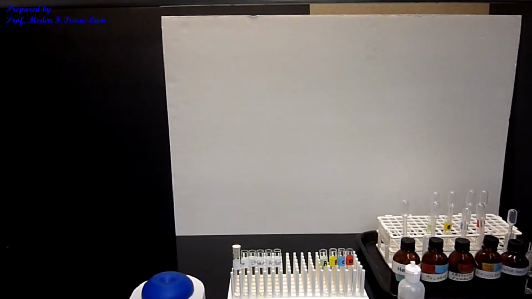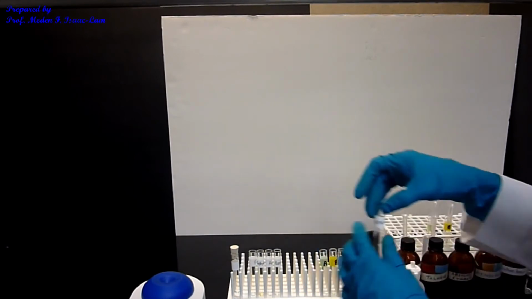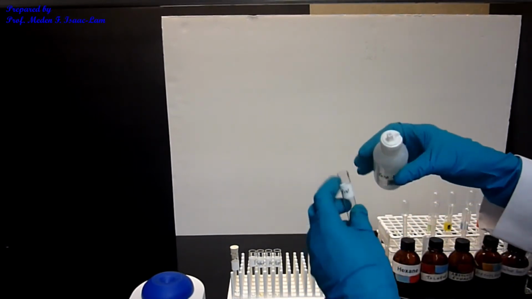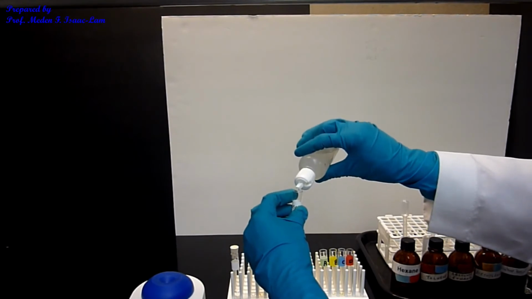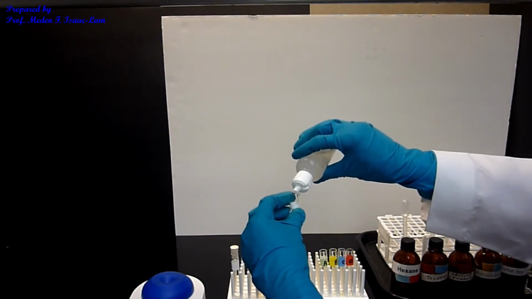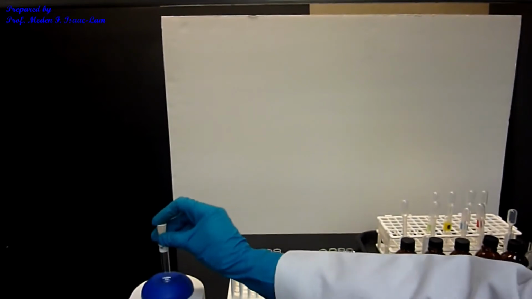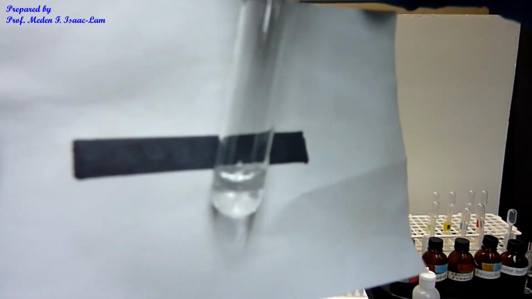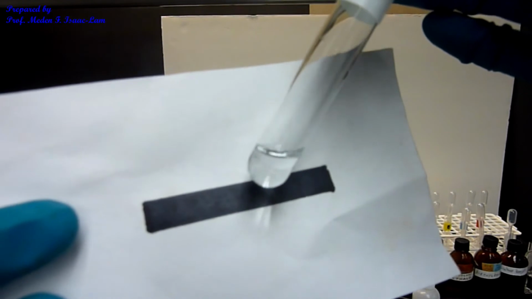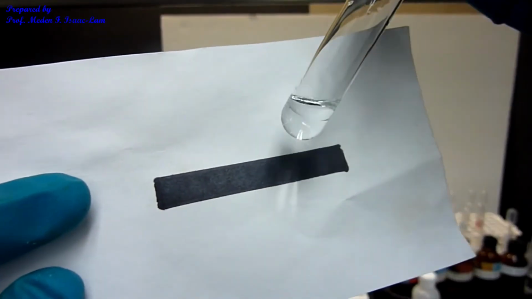So now I'm going to do the next one, which is toluene. So again, 6 molar hydrochloric acid, 8 drops. So actually, let's mix it up. Okay, so now you can see better, okay? So what do you observe? Okay, so write down the observation.